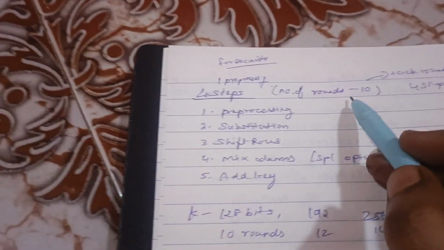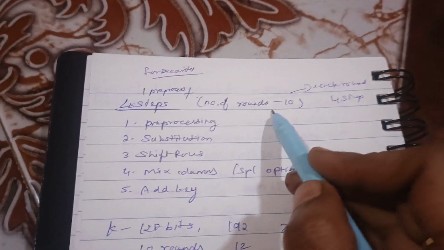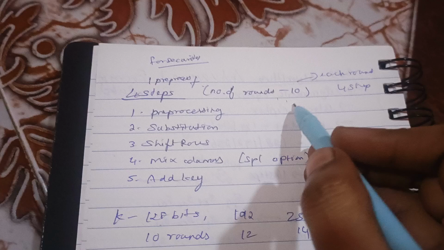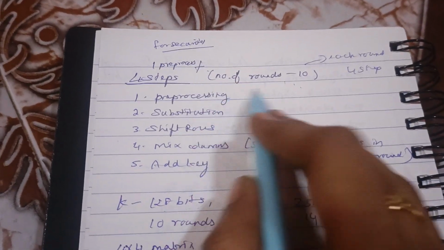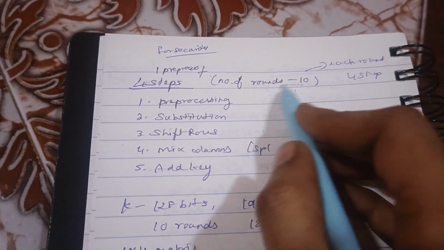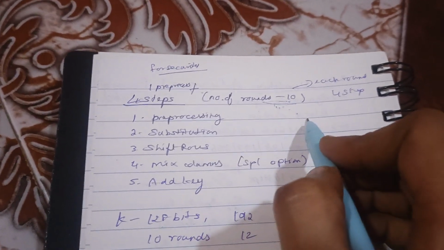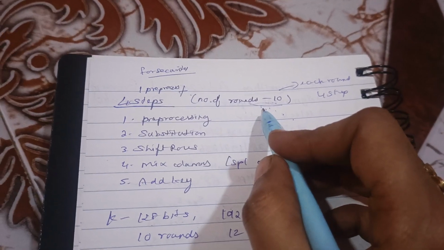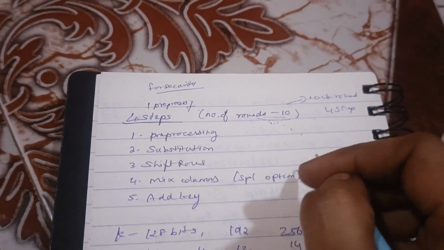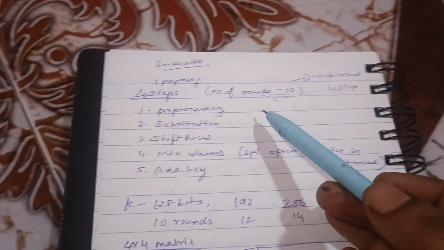In the AES algorithm there are totally 10 rounds. In the DES algorithm we saw it is 16 rounds, but in AES we have 10 rounds. Every round will take one key, or rather one word of key. That we will discuss later.